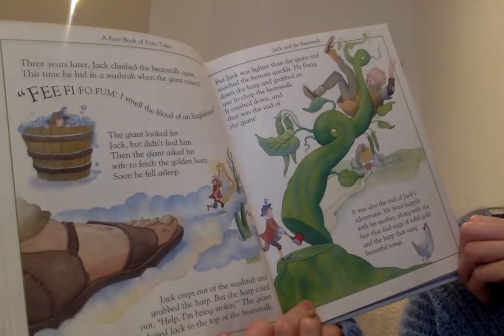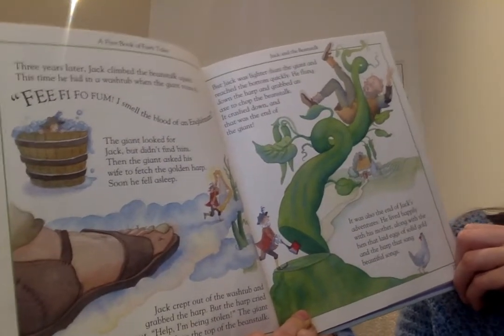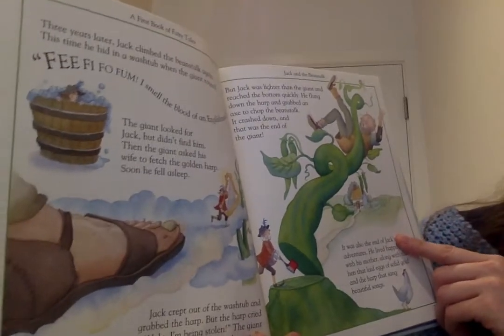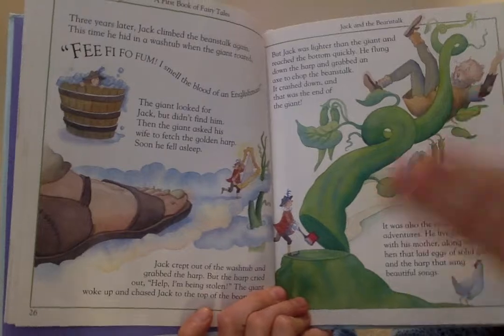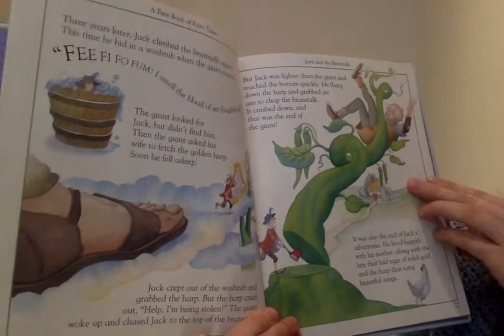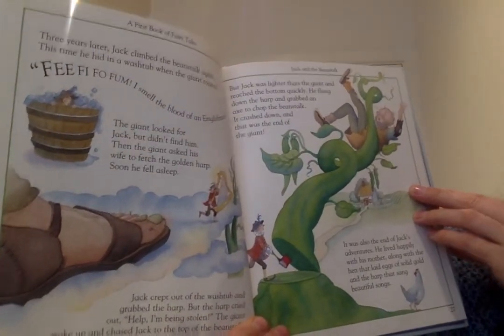I'm being stolen!" The giant woke up and chased Jack to the top of the beanstalk. But Jack was lighter than the giant. So the giant is heavier. Okay, he weighs more. And Jack reached the bottom quickly.